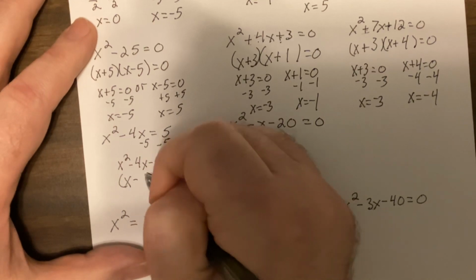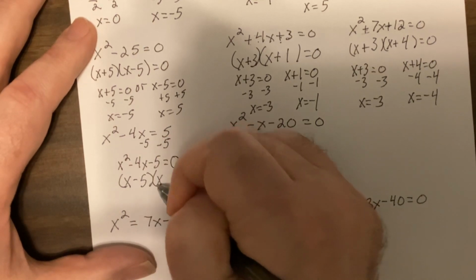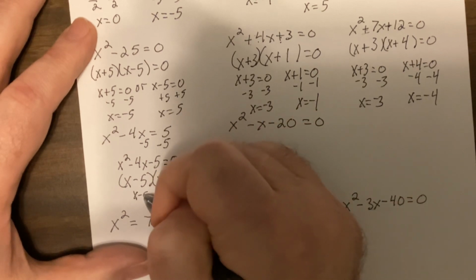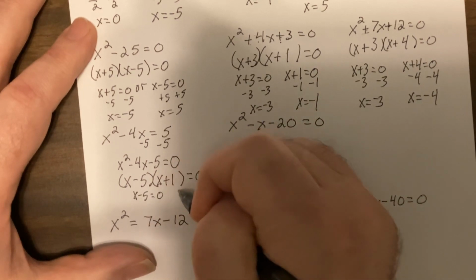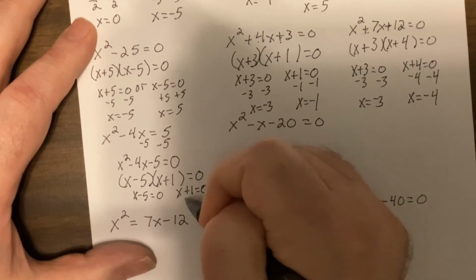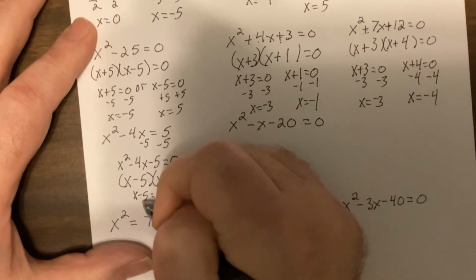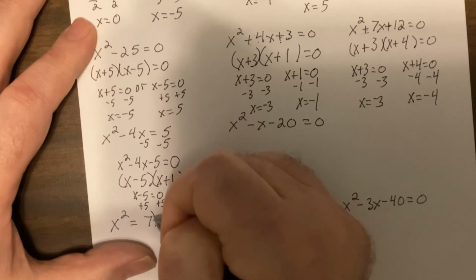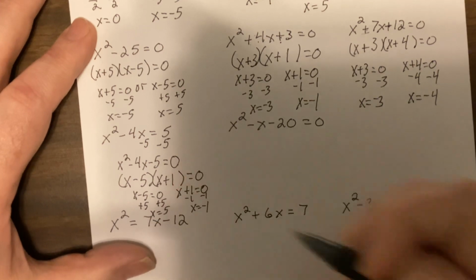So it'd be x minus 5, x plus 1. So x minus 5 equals 0. X plus 1 equals 0. Subtract 1, x is -1, add 5, x equals 5.